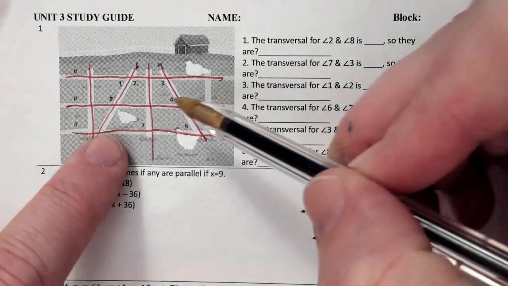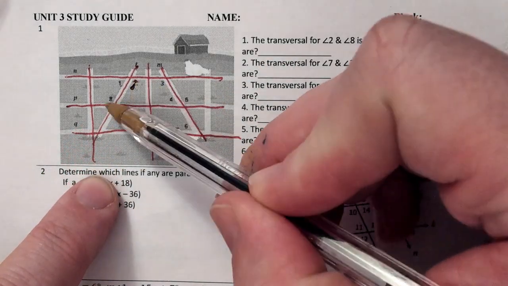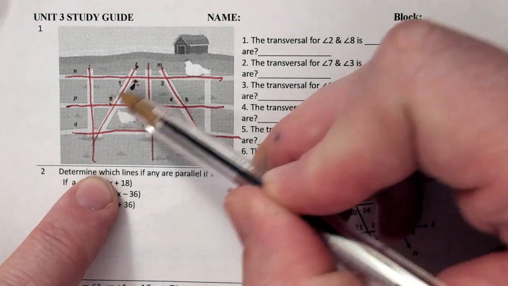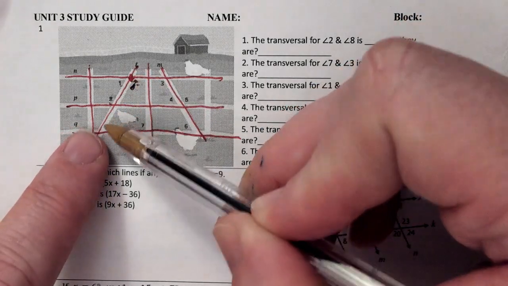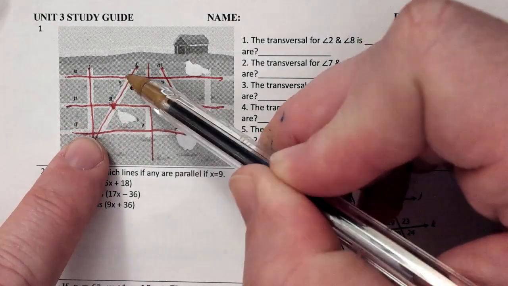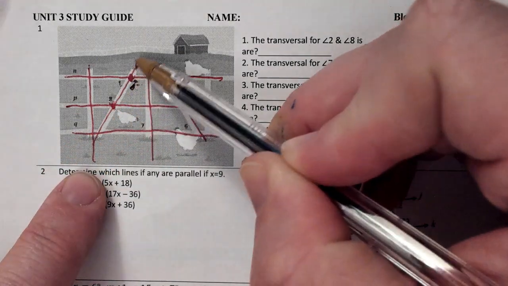So 2 and 8. Here's 2, here's 8. What train? 2 is at this train station, that's the vertex, and 8 is at this train station. What train did you take? And that will be the L train.